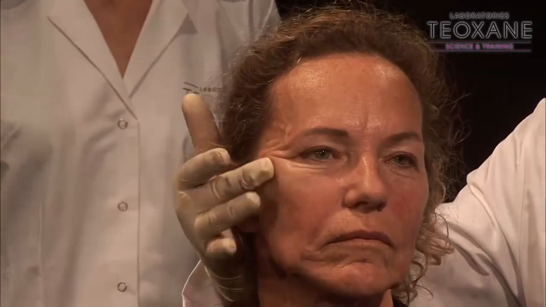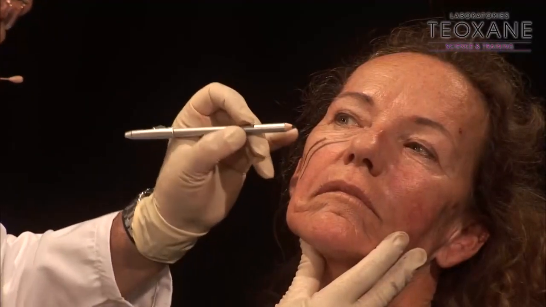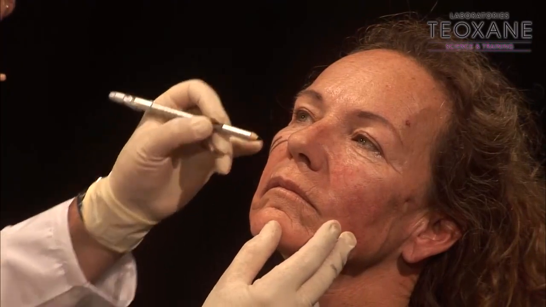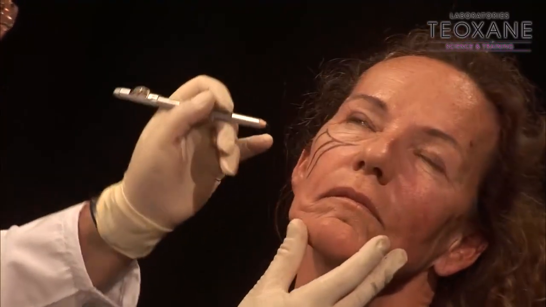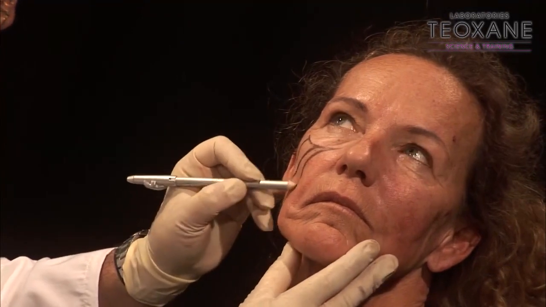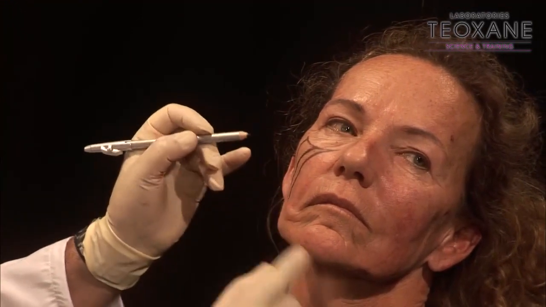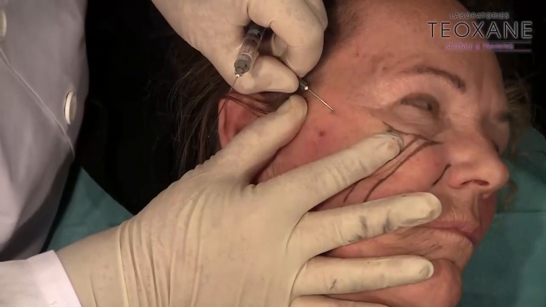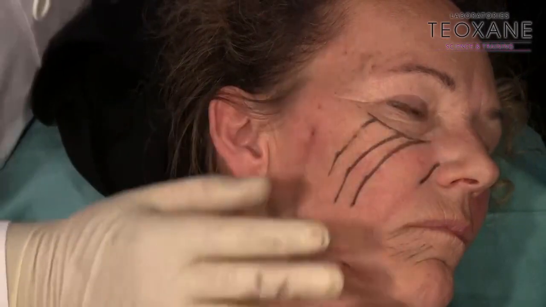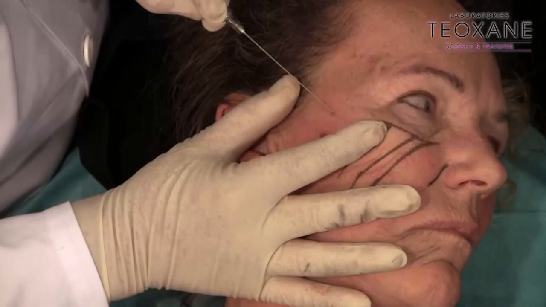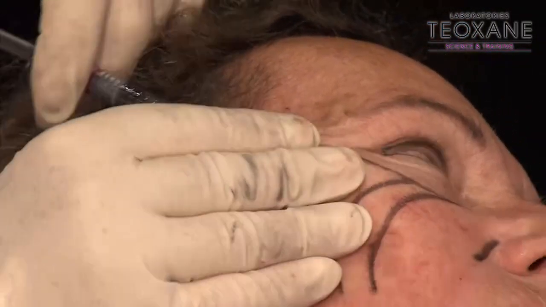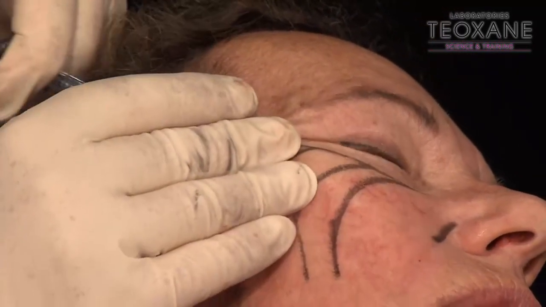Okay, now we have to lift. Avoiding the eye socket area like this morning. Here, not too much here, stopping here. I didn't give her any dental block, just a very light local anesthetic along the line which I drew for my thread. The rest is not numb.